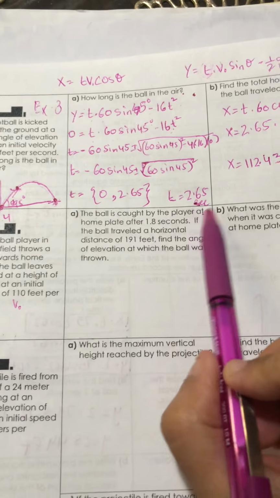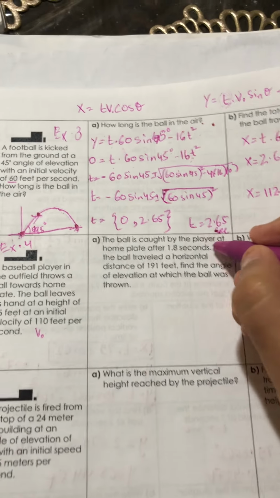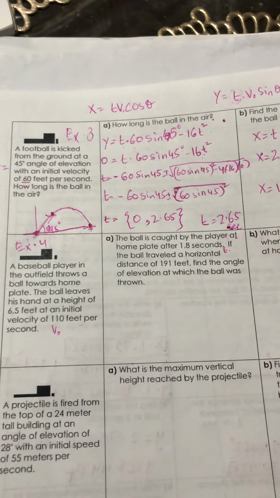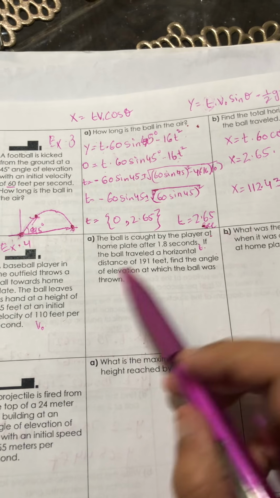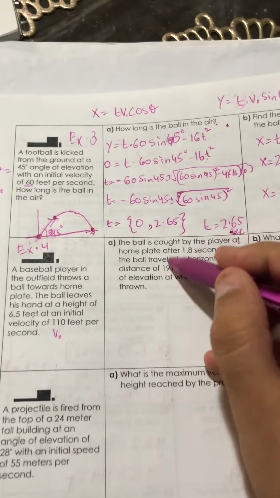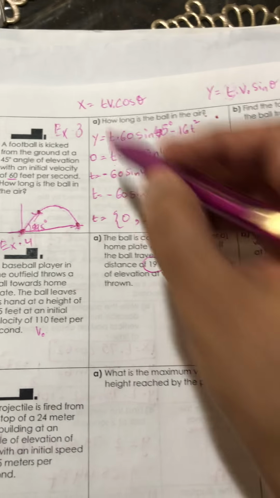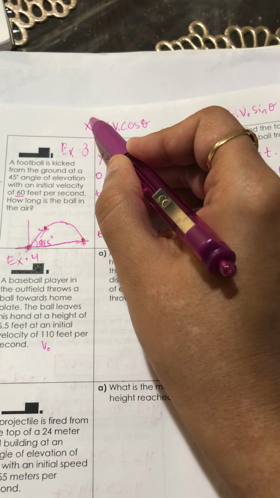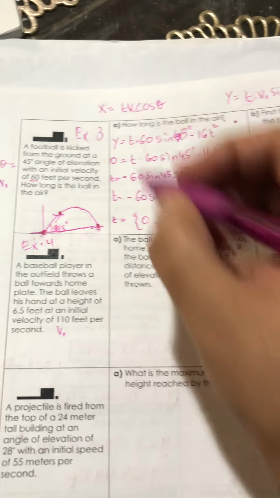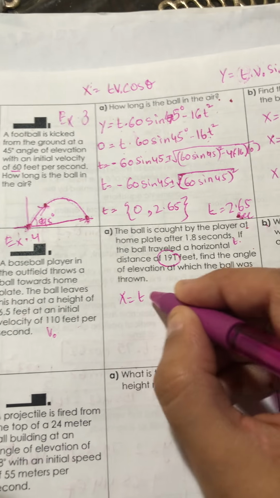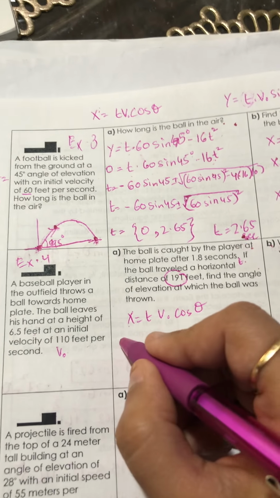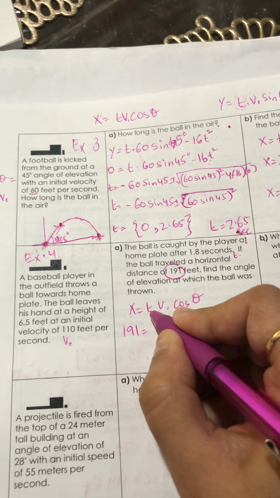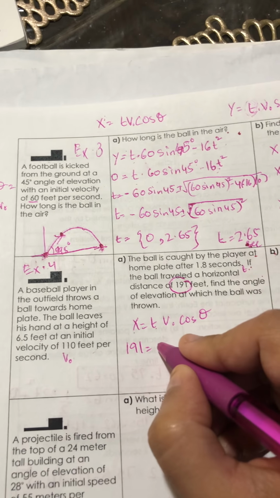The ball is caught by the player at home plate after 1.8 seconds. This is t. If the ball traveled a horizontal distance of this, find the angle of elevation. So now they told us the distance traveled, which means they told us this x. So we are going to use this equation, x equals t v naught cos of theta. We know that this distance traveled is 191. Time is 1.8 seconds.